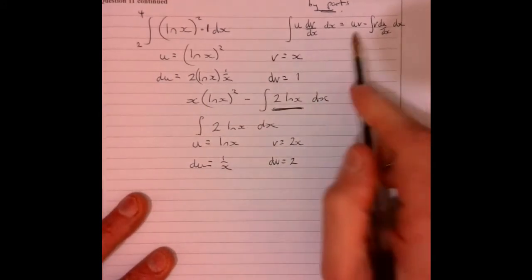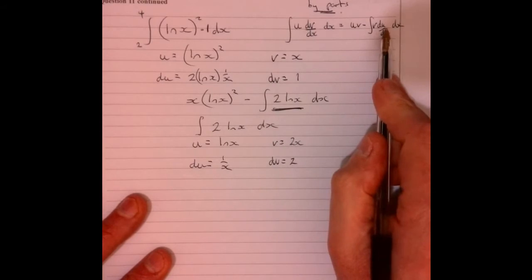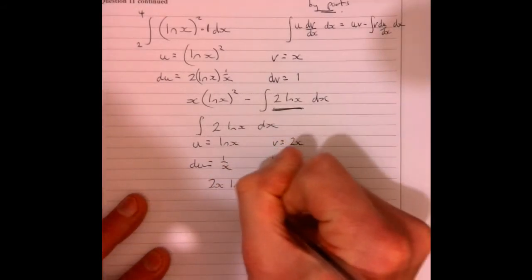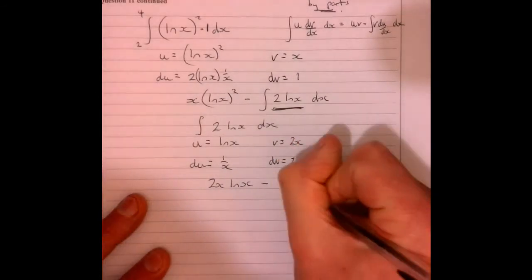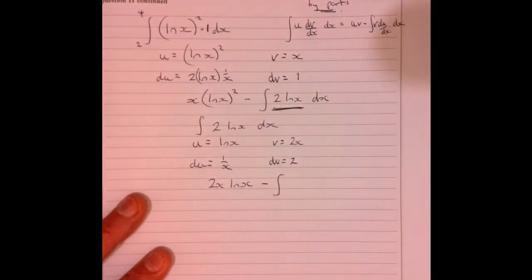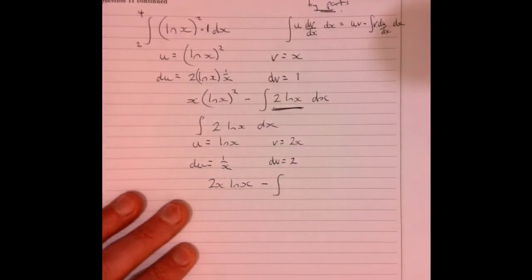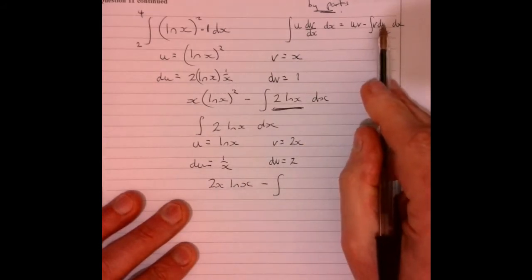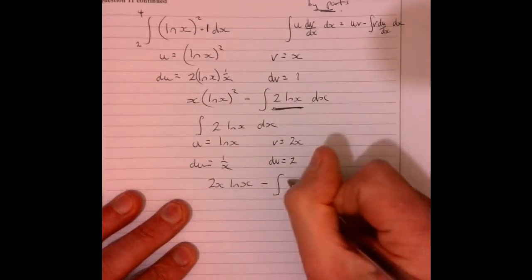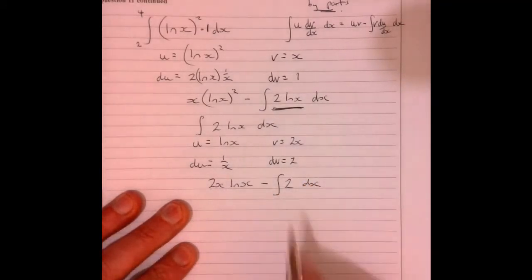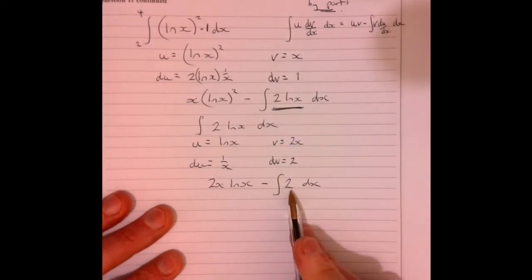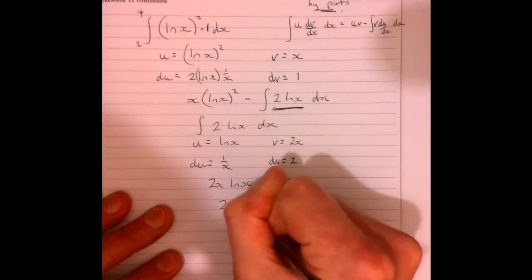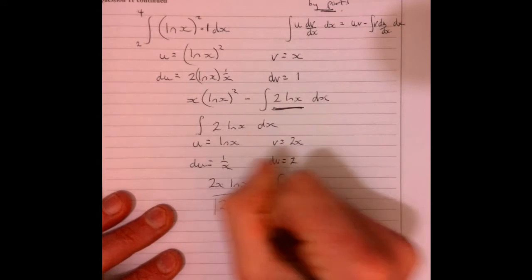So u times v, that's going to be 2x ln x, and then we're going to take away from that v times du, this times this. So that's just 2, isn't it? Okay, so now I've got something I can actually deal with. Well, that's take away 2x. There we are.